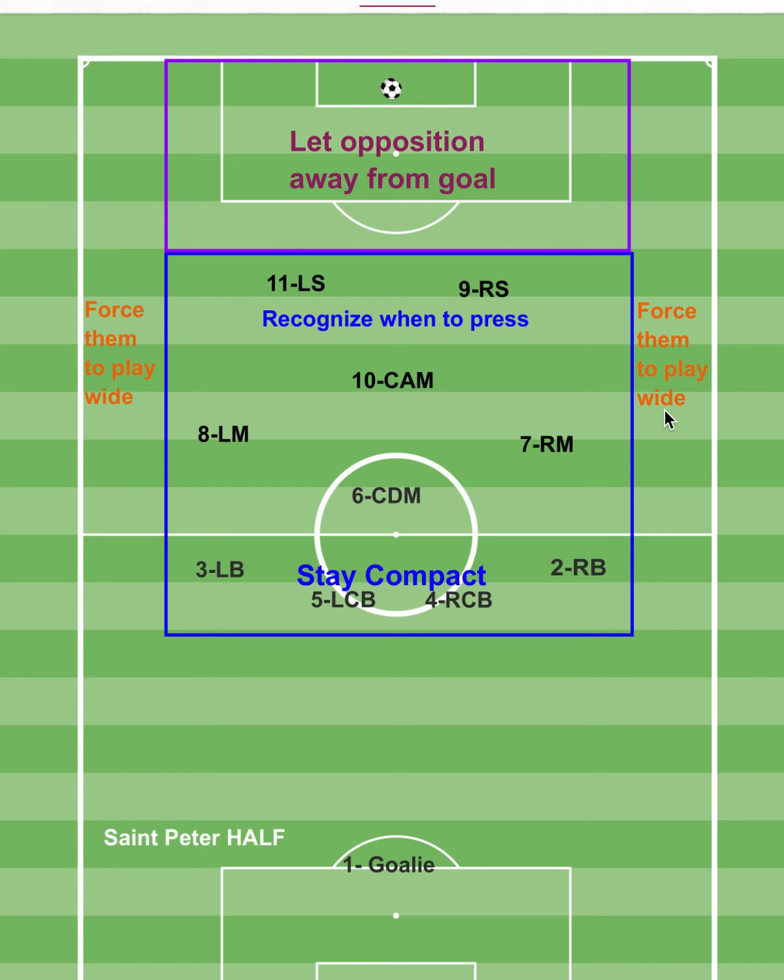Okay, if this is the case, guys, please, our team has to move or has to pressure as a block to these areas right here, to the right or to the left. For example, if our opposition decides to play in this area right here, everybody has to move to the right side.